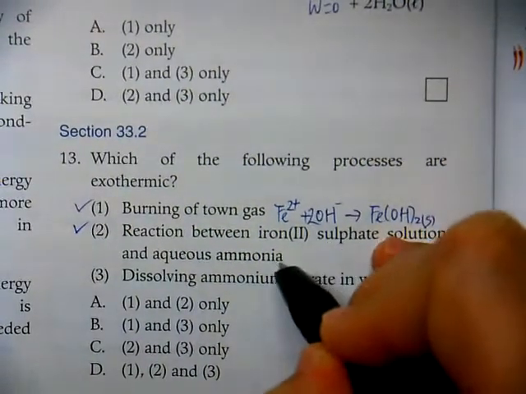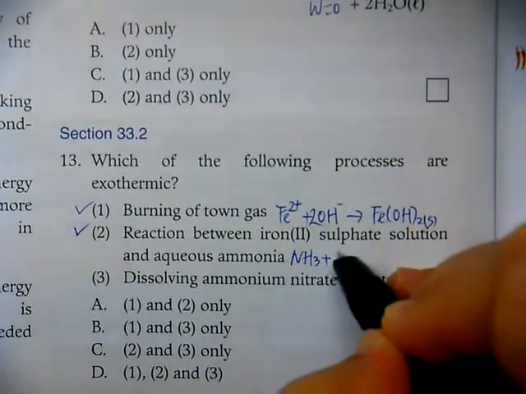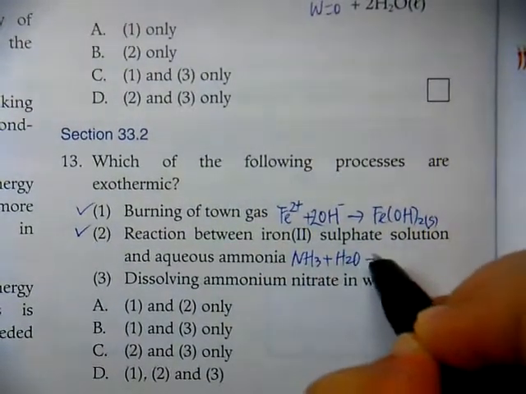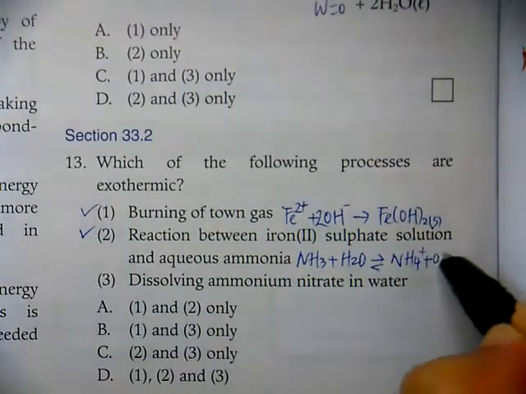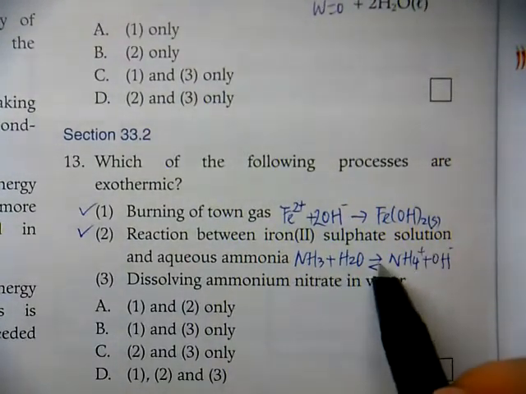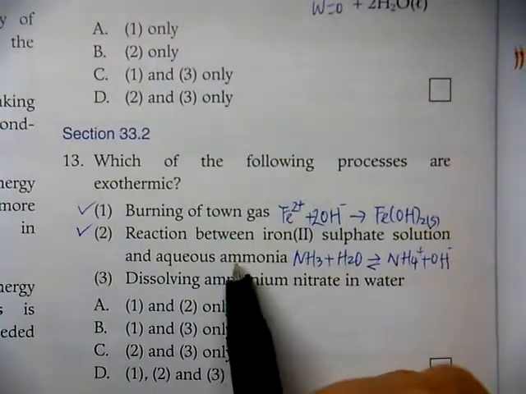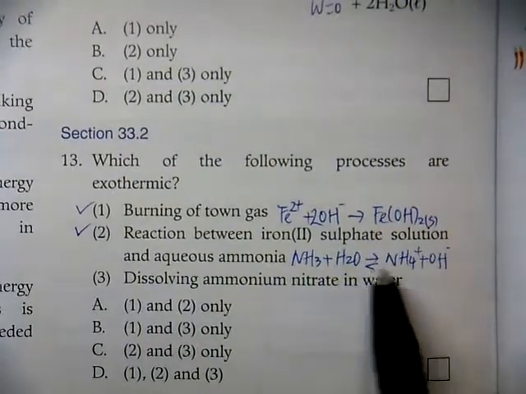And do you remember why ammonia contains hydroxide ion? Because ammonia reacts with water to form ammonium ion and hydroxide ion. This equation is useful in explaining why ammonia is a weak alkali.